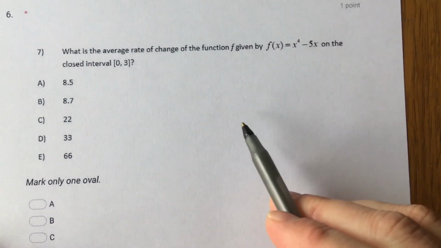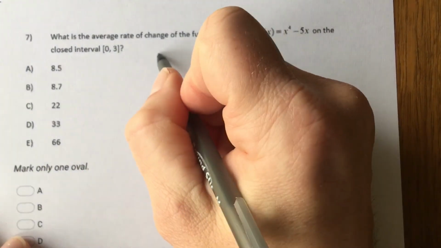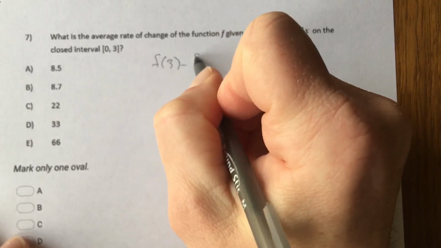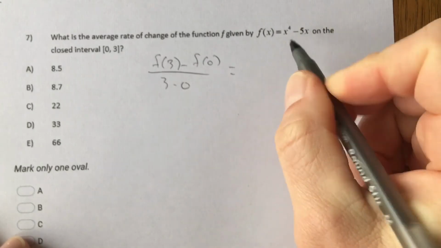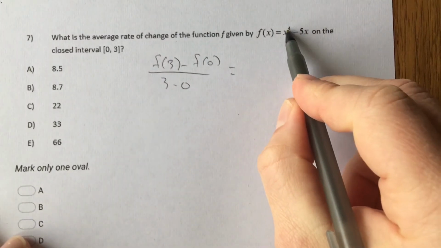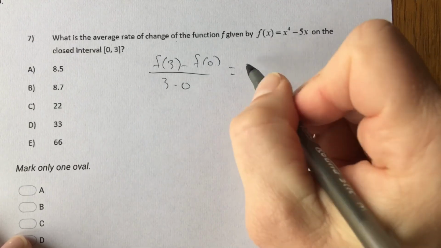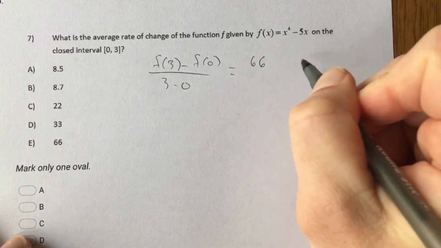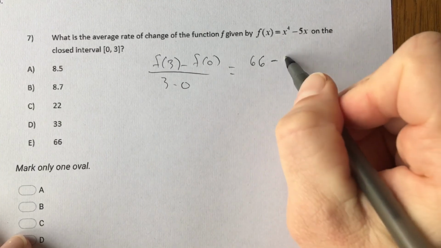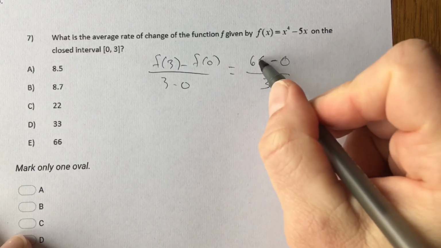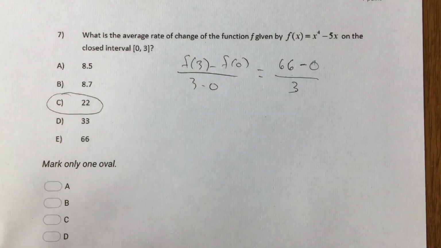And then our last one here says, what's the average rate of change for this function between 0 and 3? That's a pretty simple one. F of 3 minus f of 0 over 3 minus 0 would give us 3 to the 4th, 81, minus 15. So, 71, 65, 66. I can do that. Put 0 in there. 0 gives us 0 over 3. So 66 divided by 3 gives us C, 22. So not too bad.